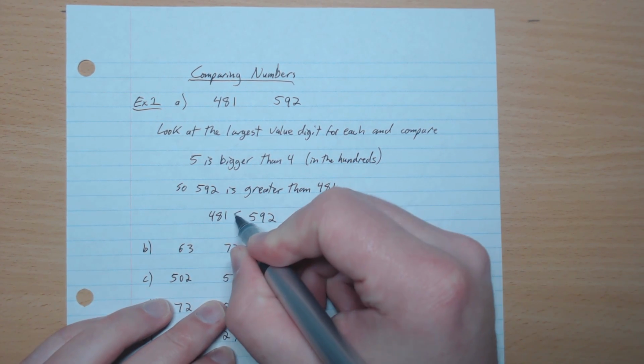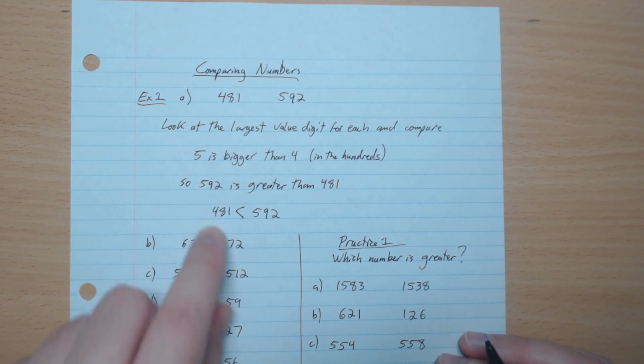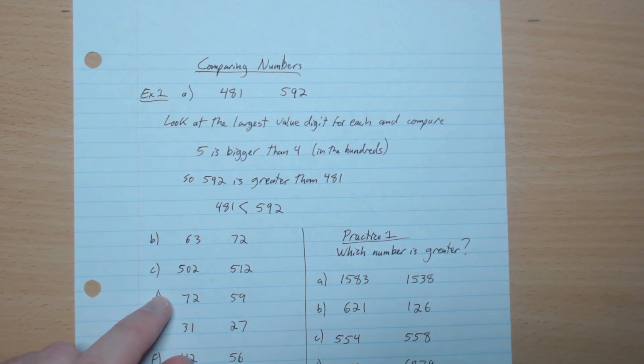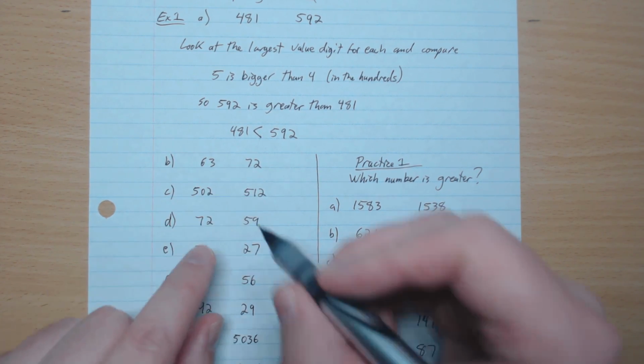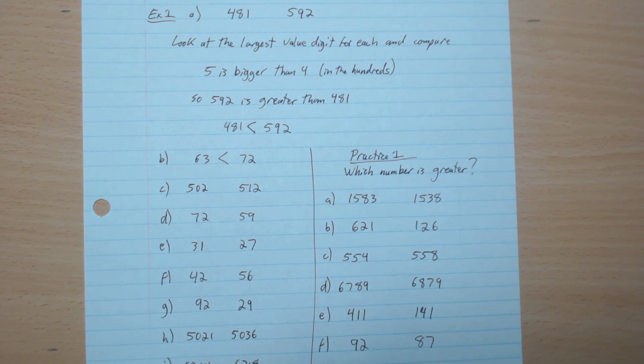And so we write it like this. 592 is greater than 481. And we're going to do a lot of practice, so you'll get very familiar with the symbol. So 72, 63, 7 is bigger. So that whole number, 72, is more than 63.